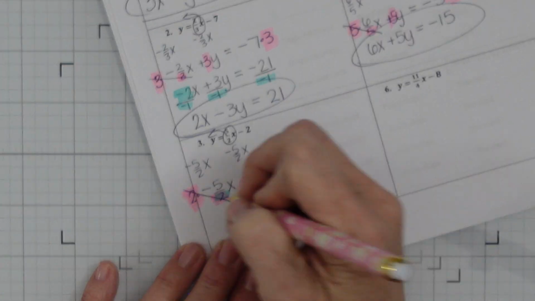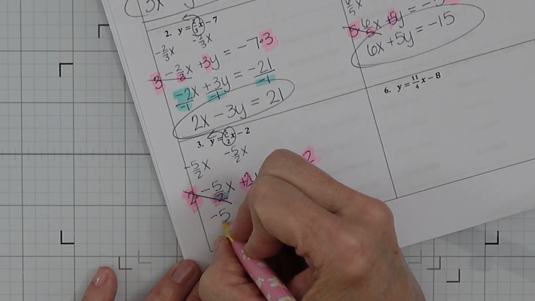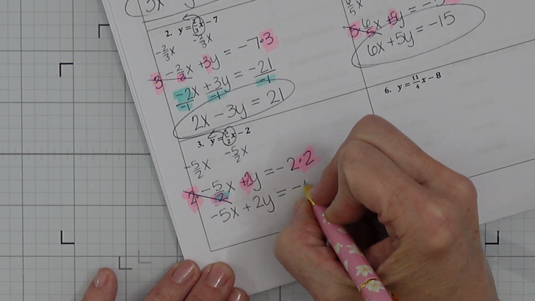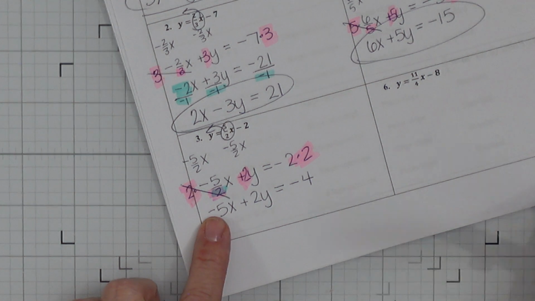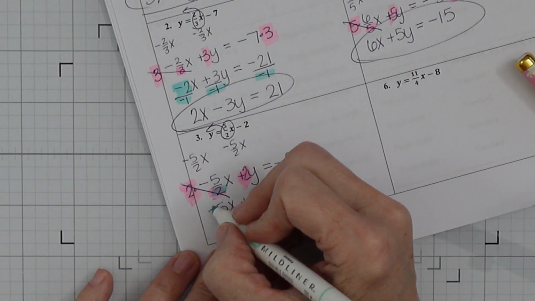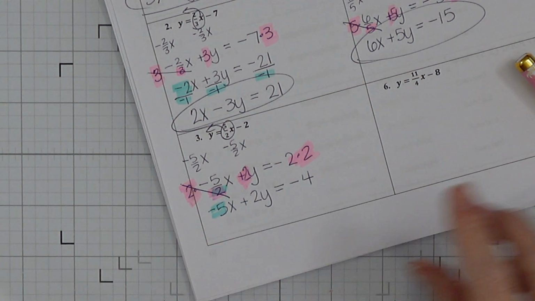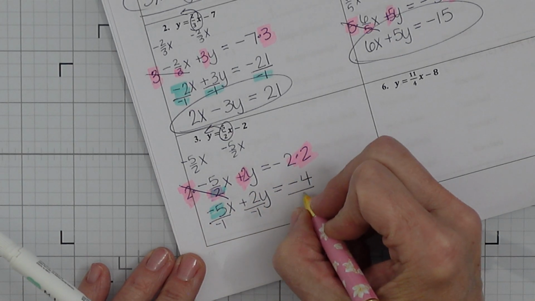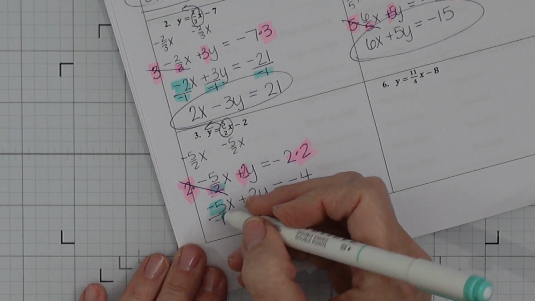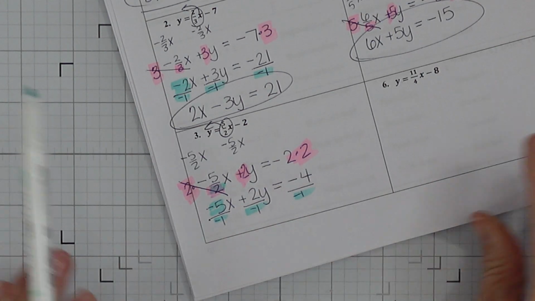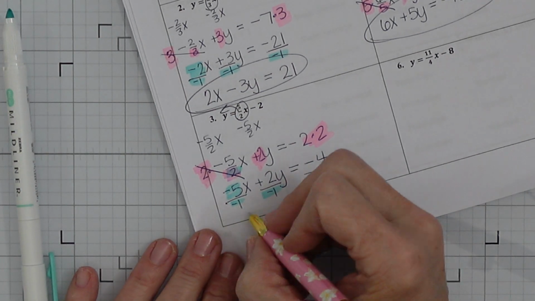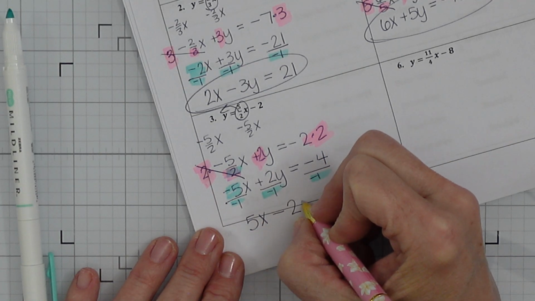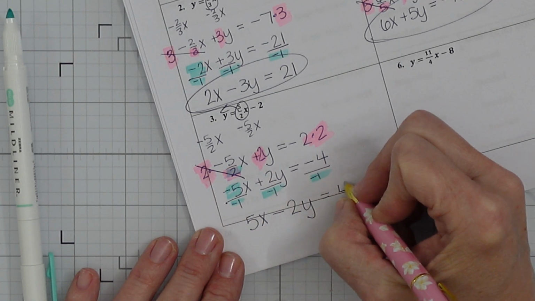That reduces. I get negative 5x, positive 2y, and negative 4. That's negative, so I have to divide by a negative 1 under all 3 of these numbers. Then I get positive 5x, negative 2y, and positive 4.